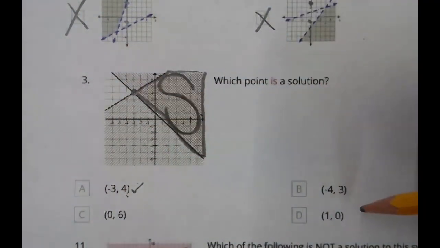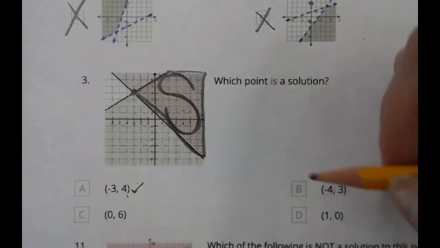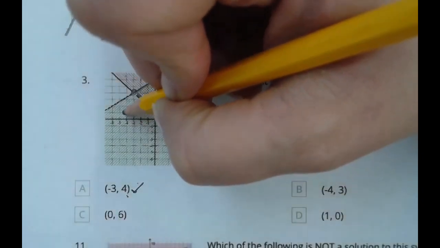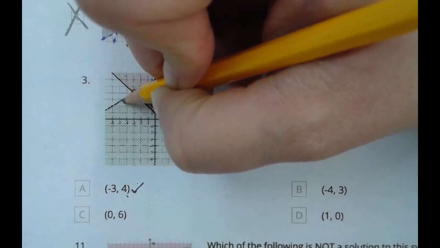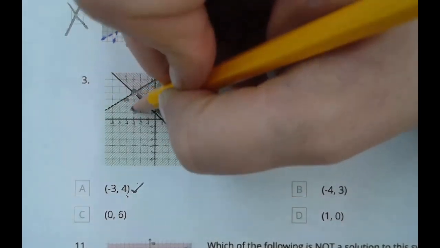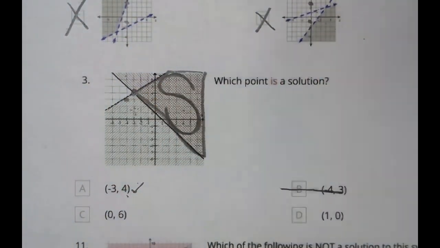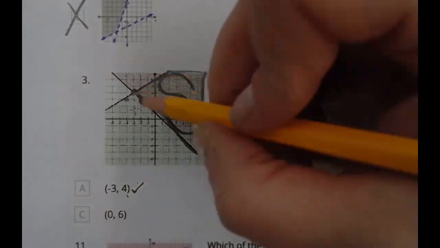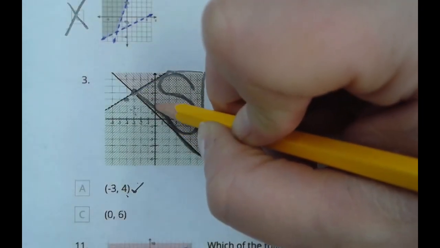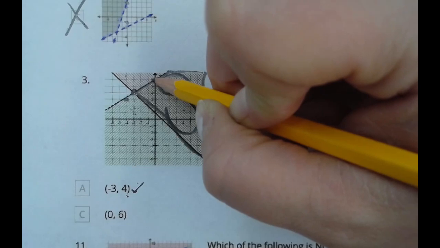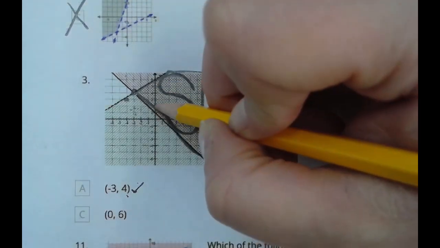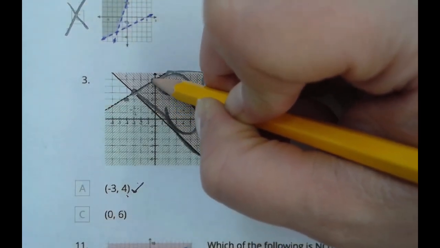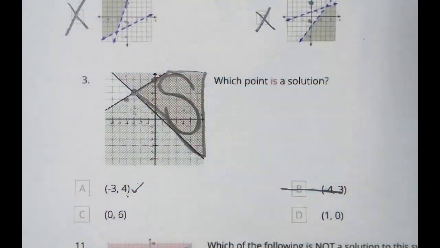Let's just make sure B, C, and D are not them. So let's do negative 4, 3. 1, 2, 3, 4, 1, 2, 3. That's definitely not it, right? That lies in the green section. So B is not a solution. C, which is 0, 6: 0, 1, 2, 3, 4, 5, 6 lies there.